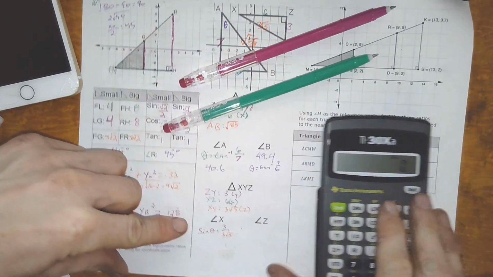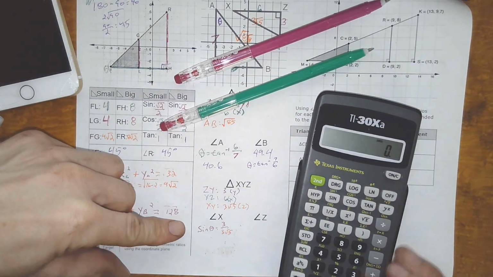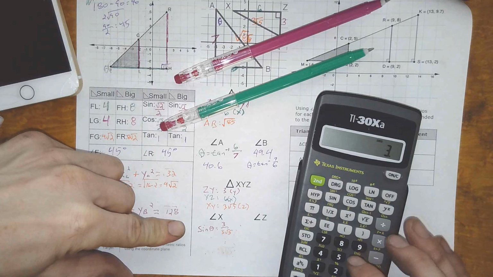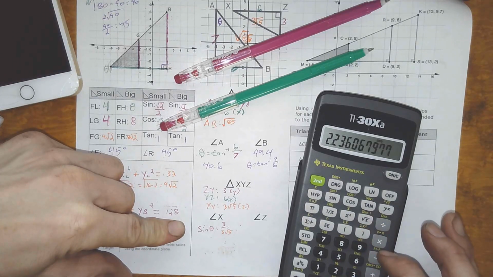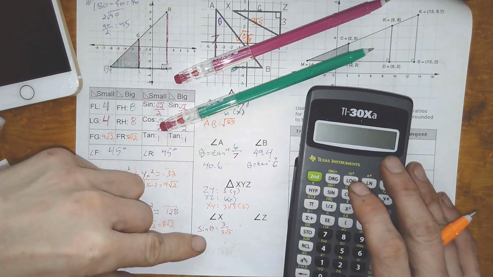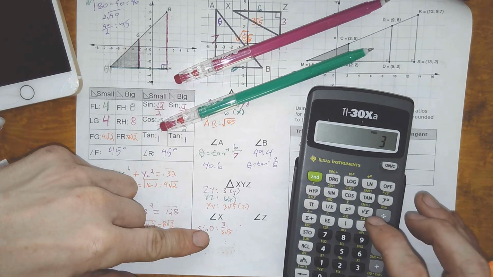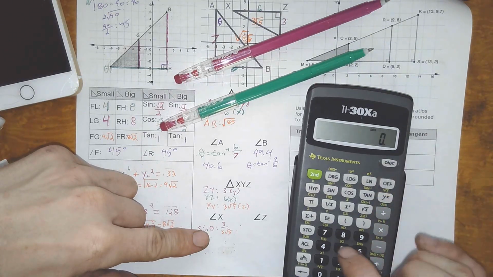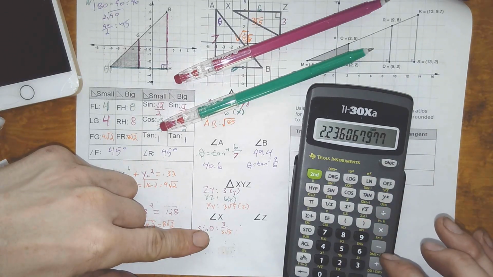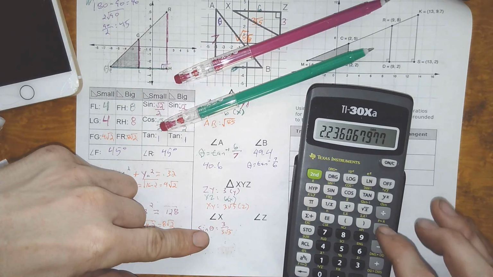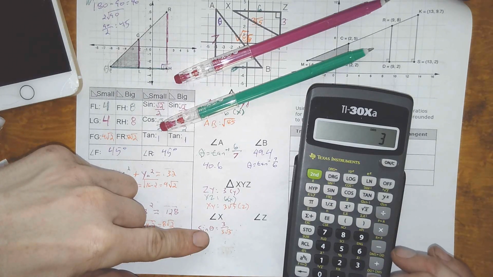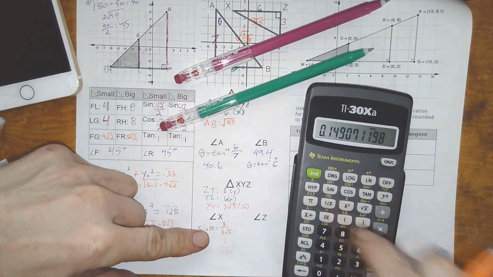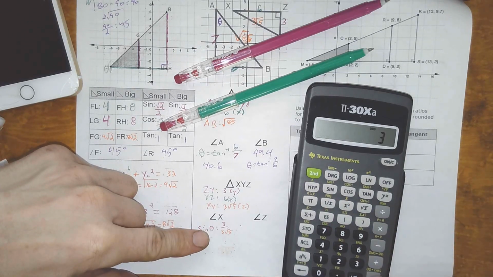Okay, so 3 divided by the square root of 5, that's actually, on a calculator, square root of 5, I've got to invert that and multiply it by 3.